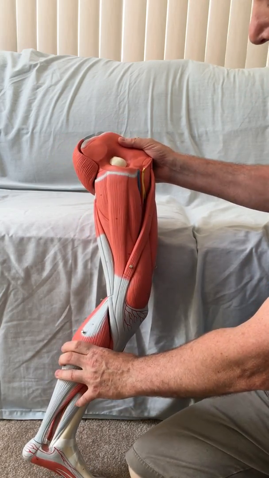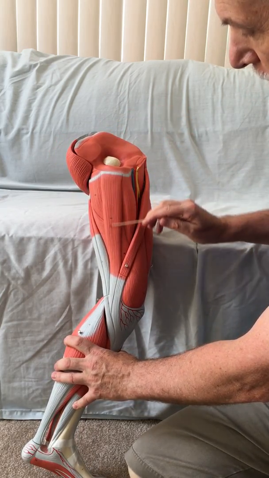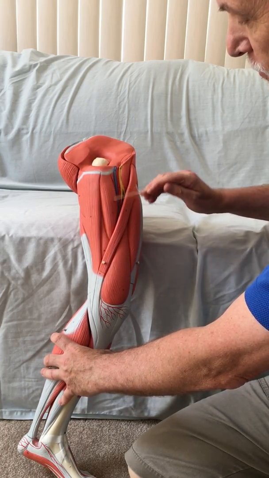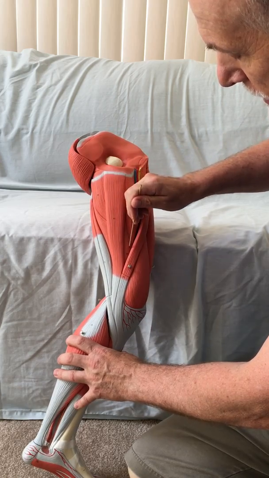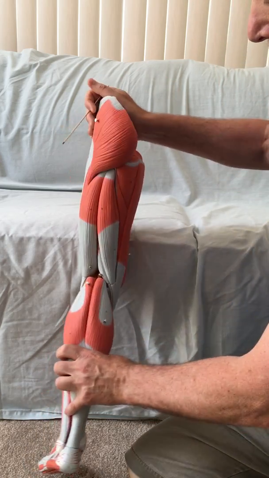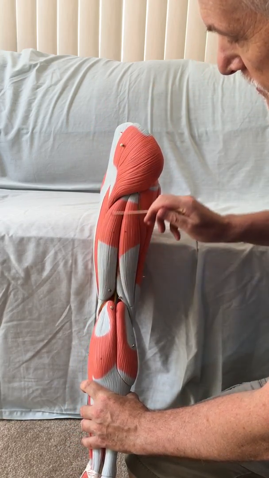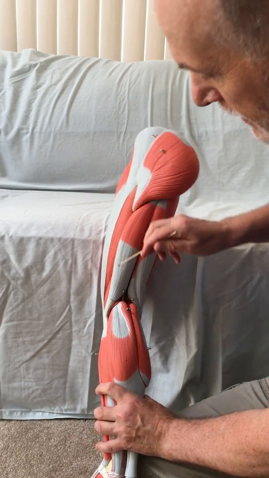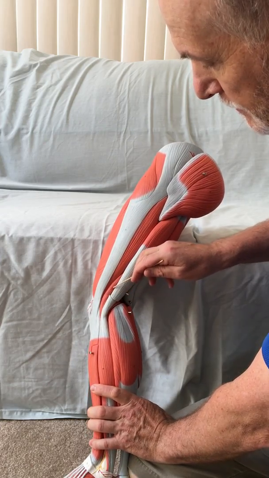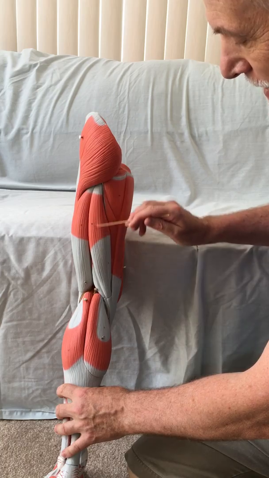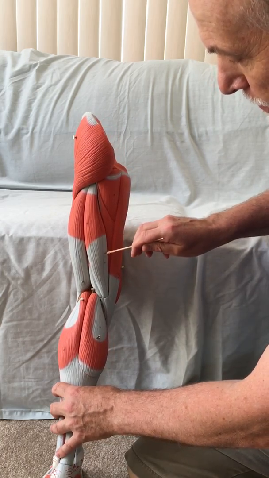Medially, down the midline of the medial aspect of the thigh, we have the gracilis. Then we have the adductor longus and adductor magnus muscle. Posteriorly, we have the hamstrings. This represents the biceps femoris long head, and we see a little portion of the biceps femoris short head. This is the semitendinosus and the deeper semimembranosus.